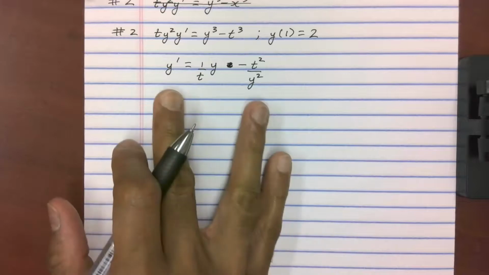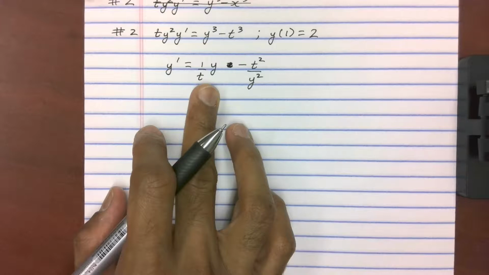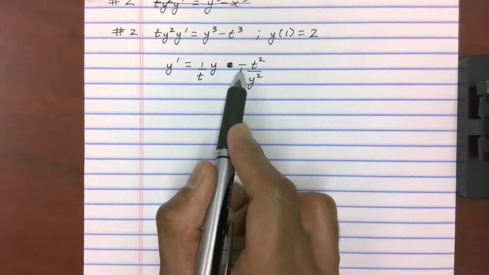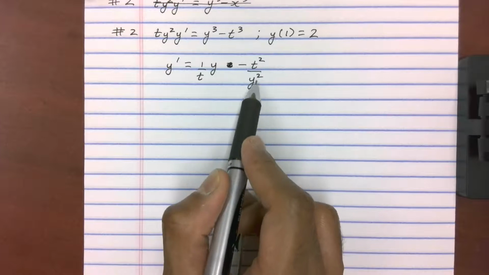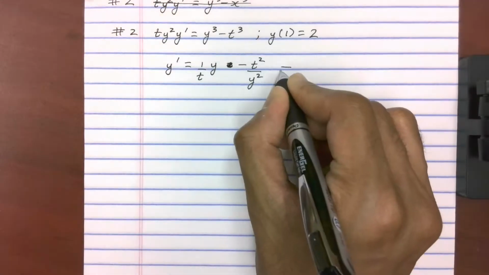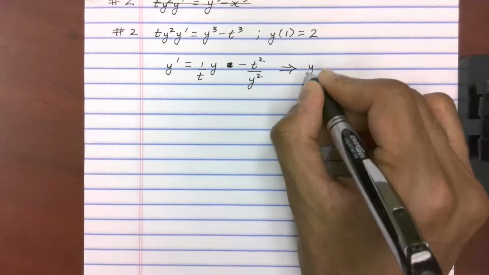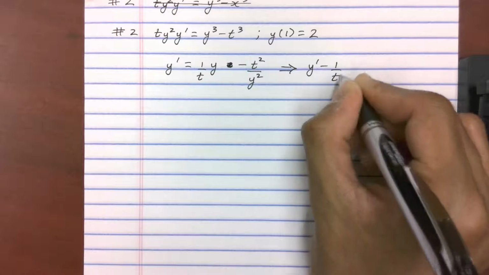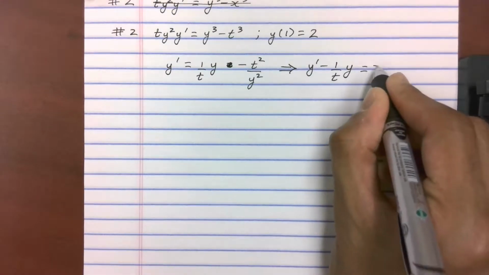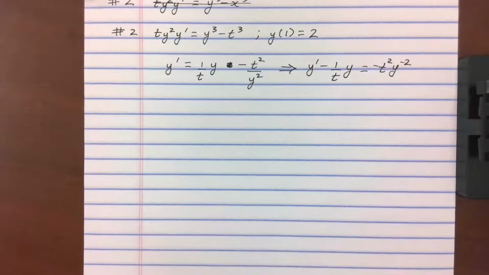Now we can get this in the standard form by subtracting the term 1 over t times y over to the left and rewriting the second term, negative t squared over y squared, using a negative power on y. So therefore, the standard form we get is y prime minus 1 over t y is equal to negative t squared y raised to negative 2.